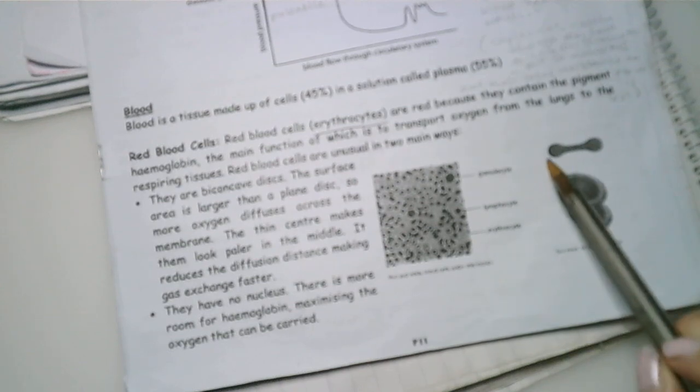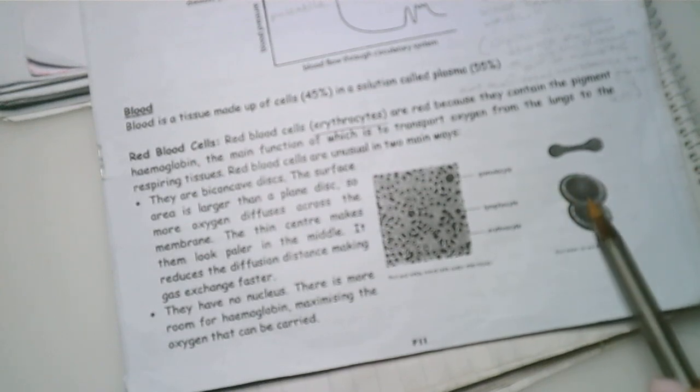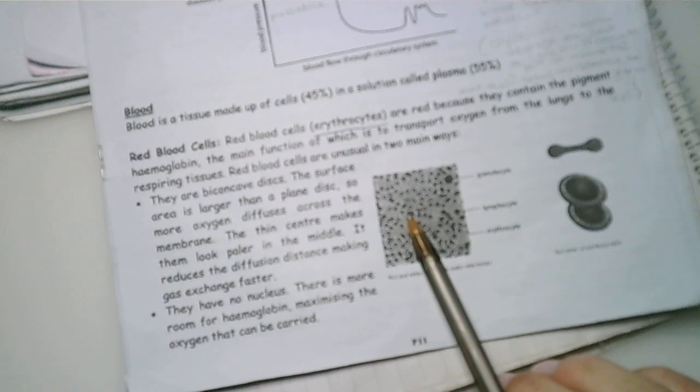They don't have a nucleus, which maximizes the space for hemoglobin, which means more oxygen can be carried, and they also have this biconcave disc shape, so it sort of dips in both sides of it, and this is what it looks like at a different angle, which increases the surface area rather than just a plain disc, so it means more oxygen can diffuse across the membrane, and the thin center makes them look paler in the middle in some pictures.